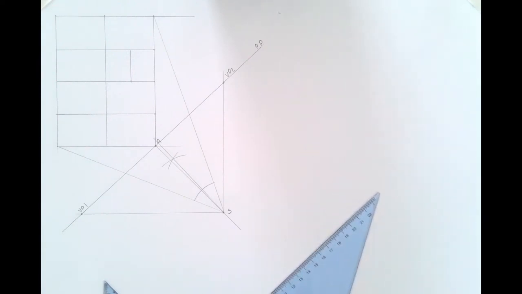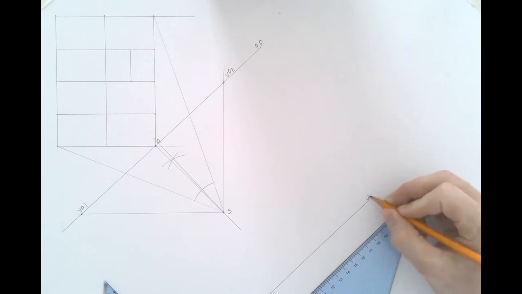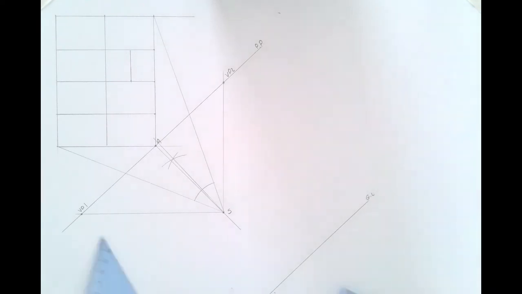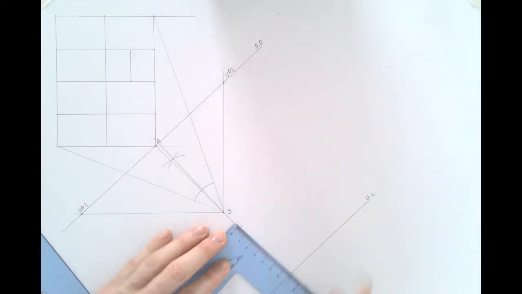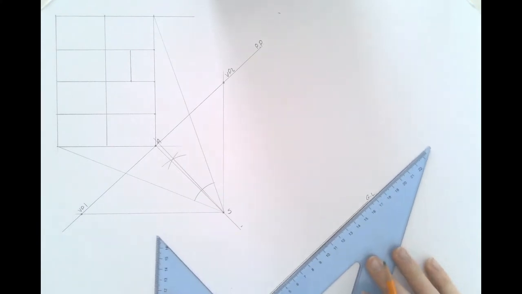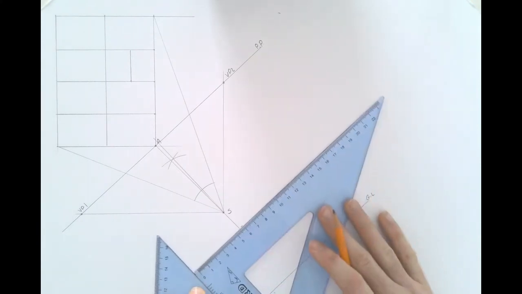So should work about there, I'd say. We'll call that GL. And then I'm going to measure up, what did it say? 3.25, so that's 65 millimeters for my horizon line. And make sure the two of them are parallel to the picture plane.